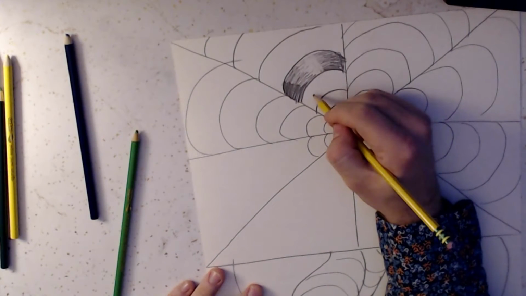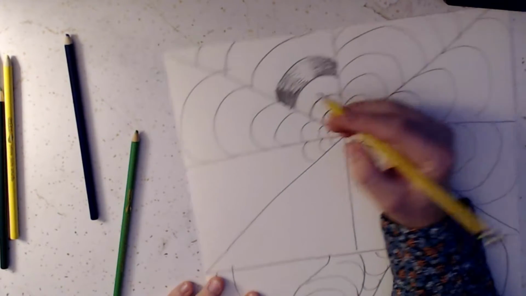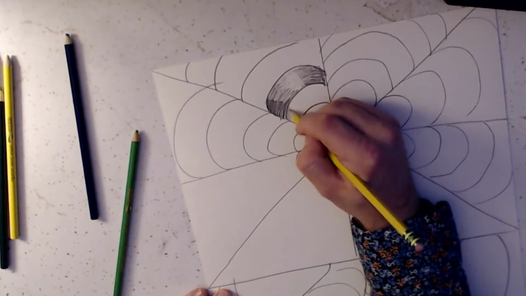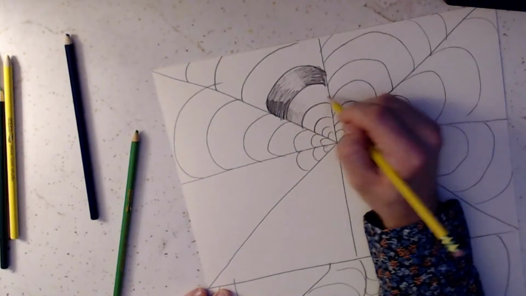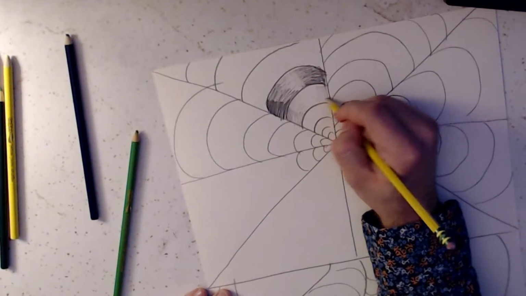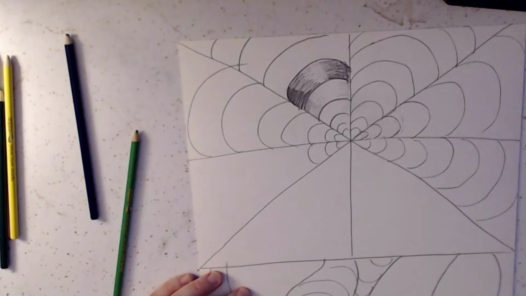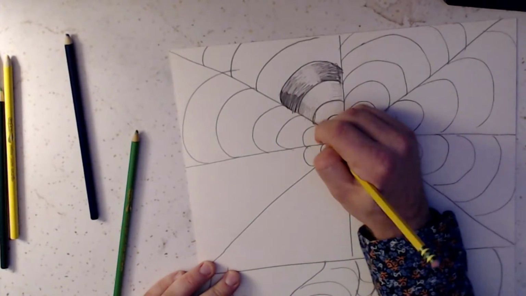Now, how am I going to make this one look white if I'm just using a pencil? The key is you just go lighter. So I start with a middle or a light tone, and then you just get lighter like that. Just barely shade the white ones. You don't have to do a lot. You see that? And then back to the dark one.